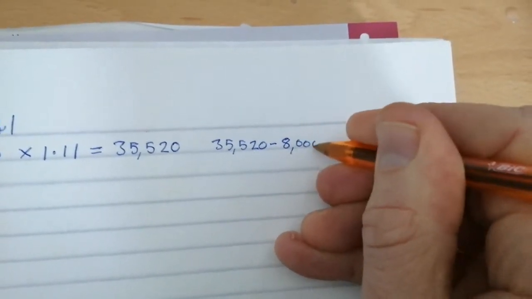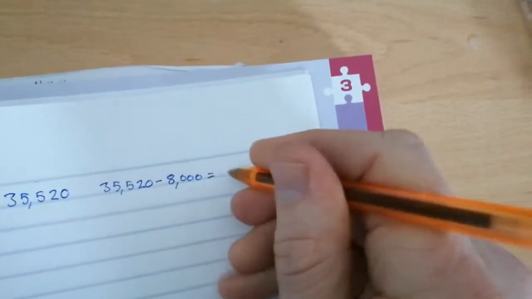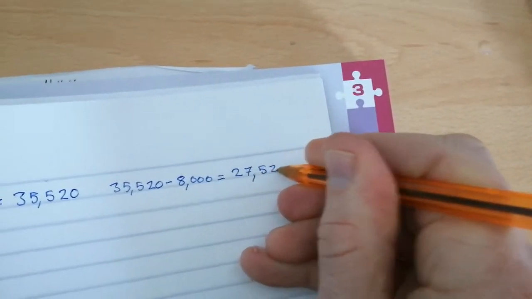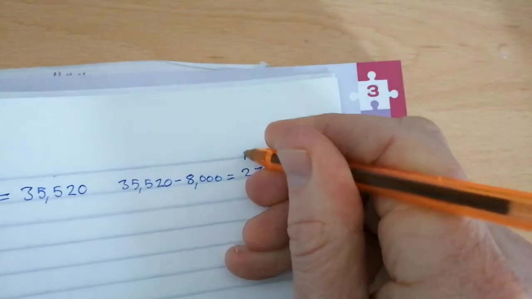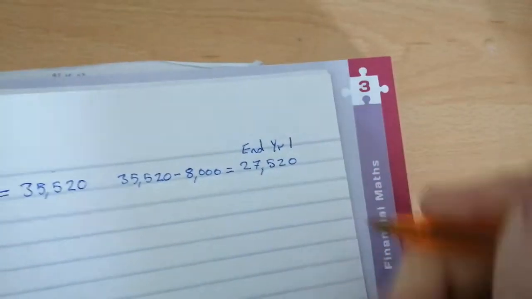If we subtract the amount he repays, the actual amount owed at the end of year 1 is 27,520.